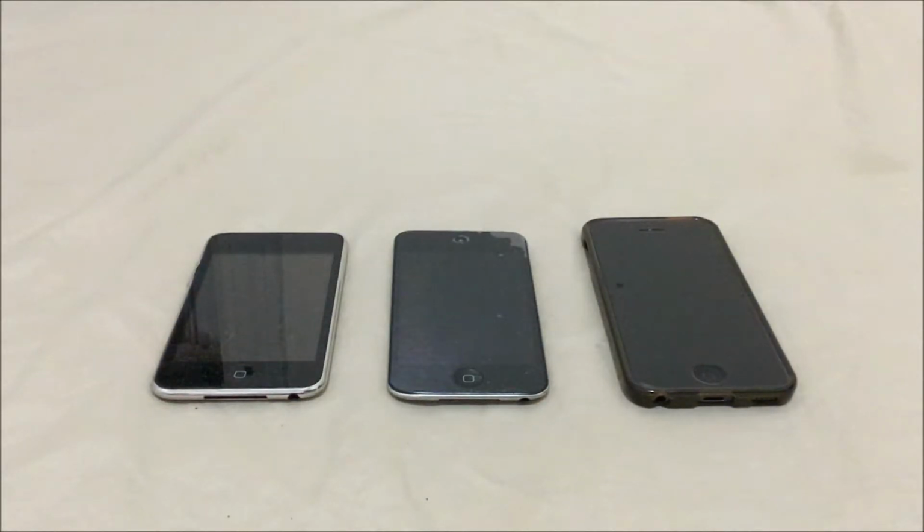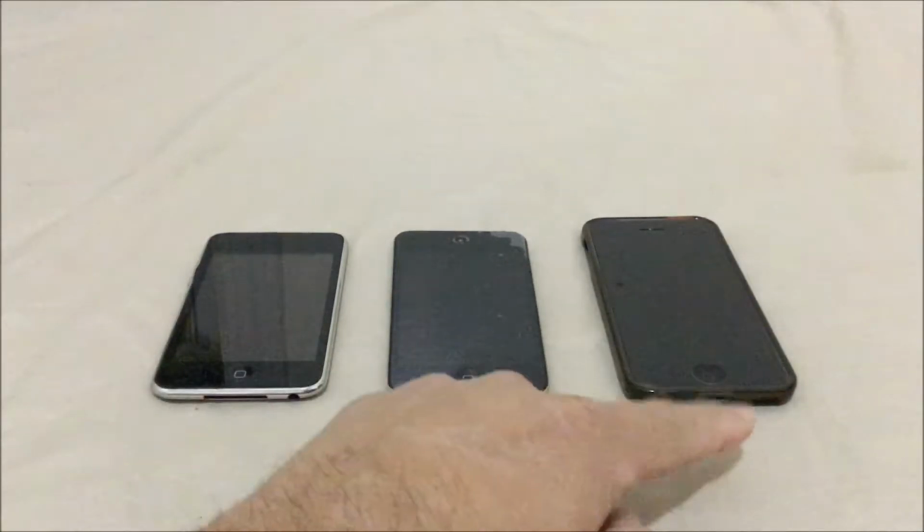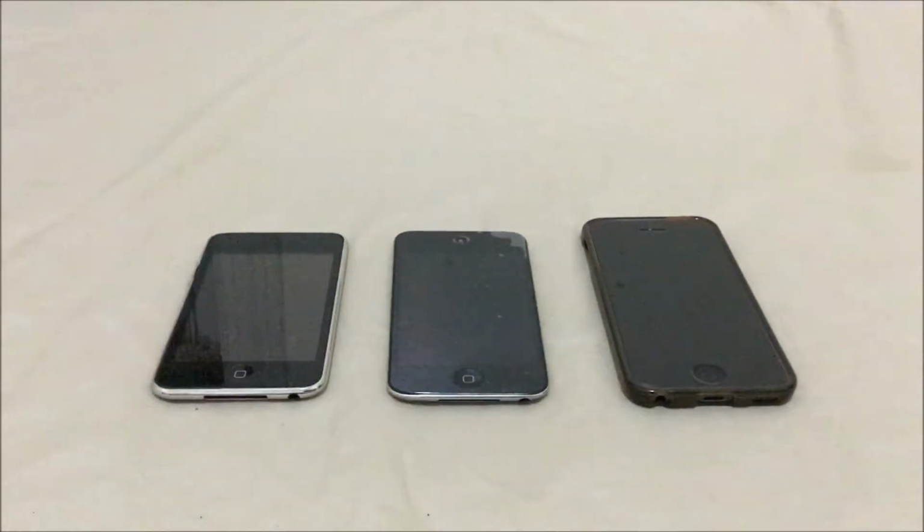Well, I just can't wait till Halloween comes around, but in this video, I'm gonna do the history of the iPod Touch, which will be in honor of the 10th anniversary video. First up is the second generation, the fourth generation, and the sixth generation.